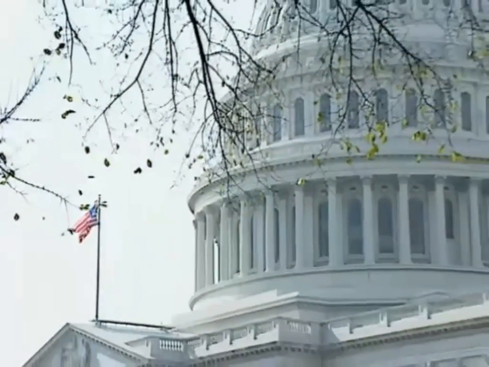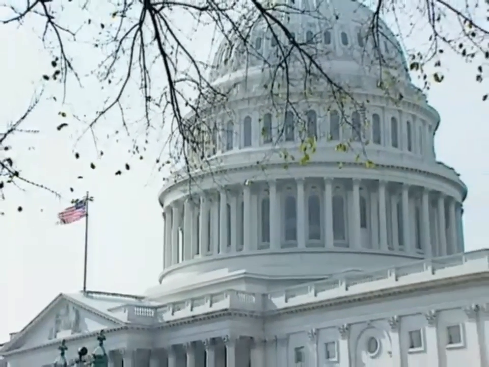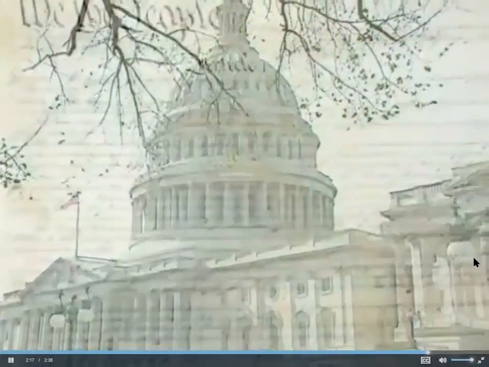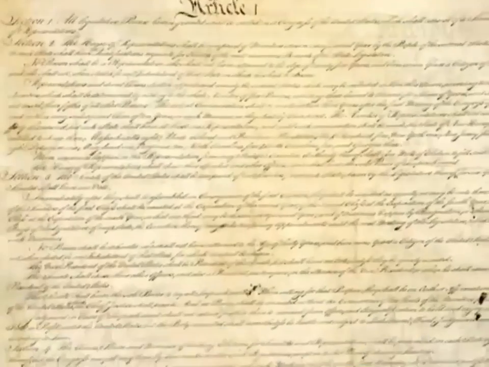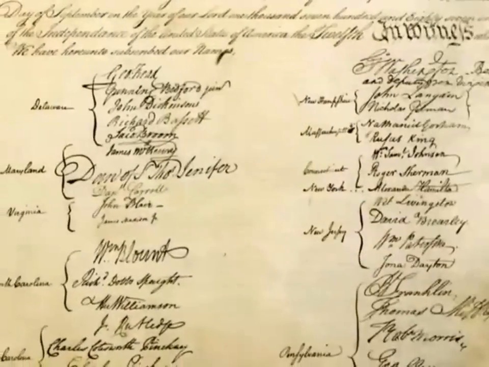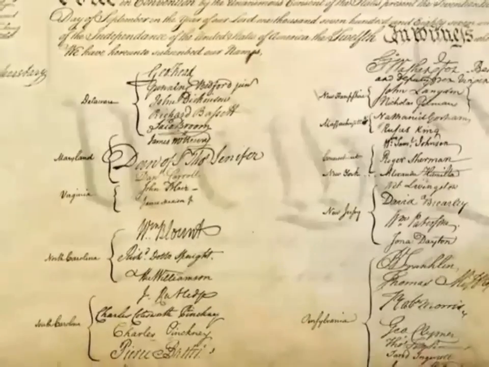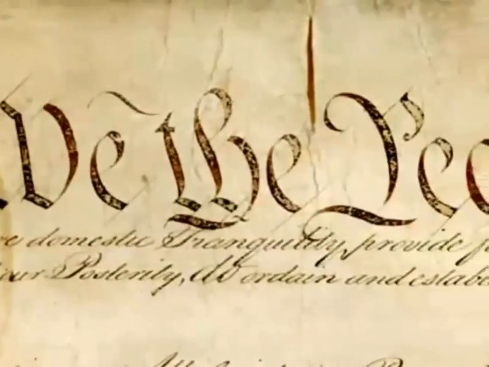In this spirit of compromise, the convention created the federal government that exists today. The convention adopted the Constitution in its original form on September 17, 1787. It went into effect a year later, when New Hampshire became the 9th state to ratify it.